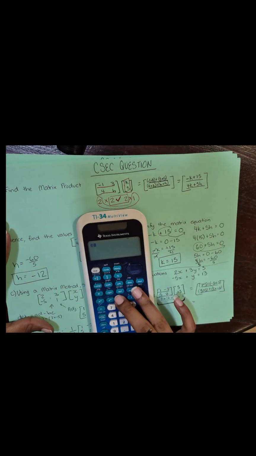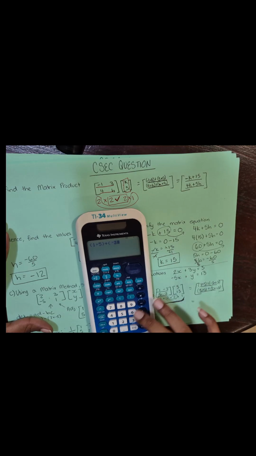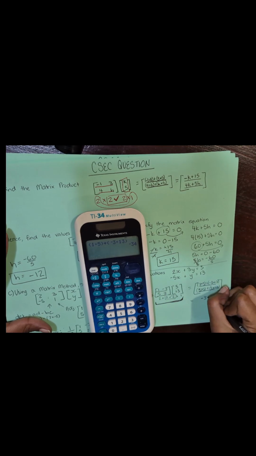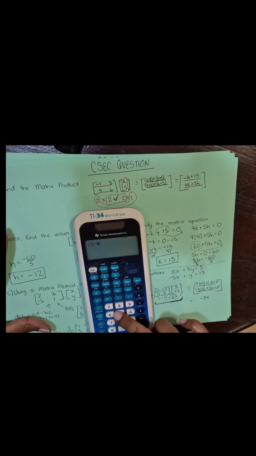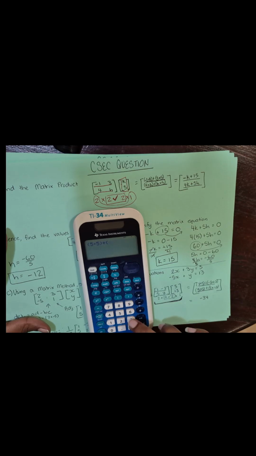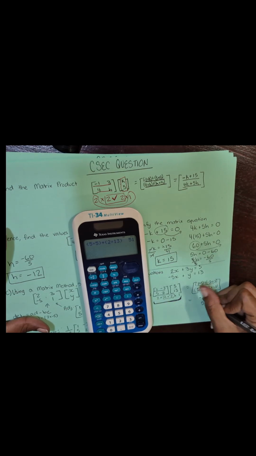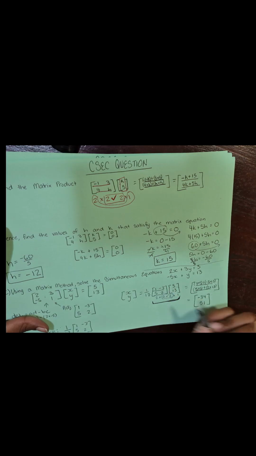So this is 1 times 5 plus negative 3 times 13. We got negative 34, and below we have 5 times 5 plus 2 times 13, which is 51.